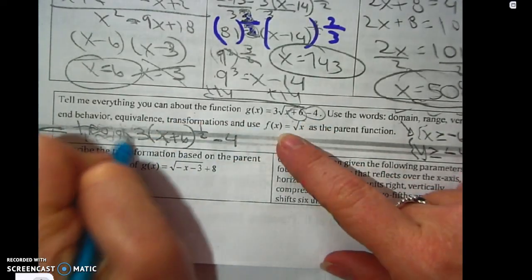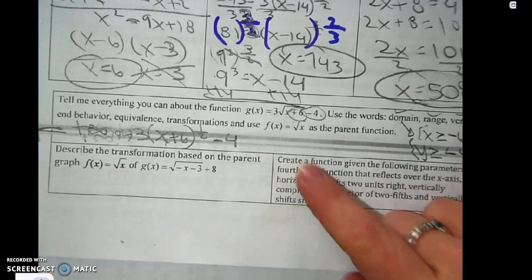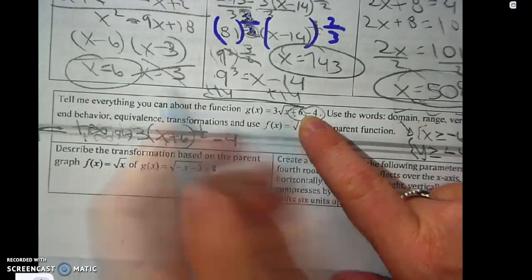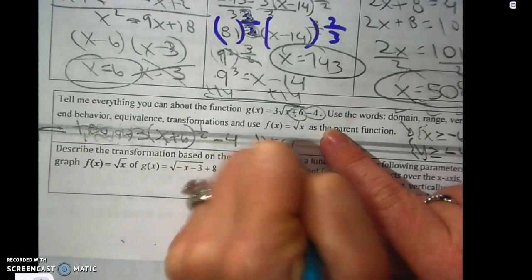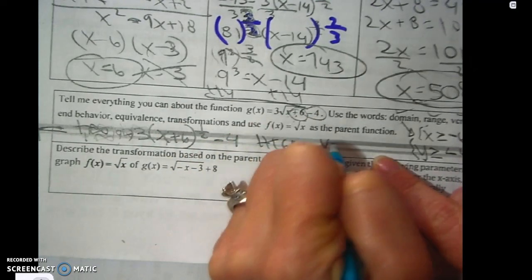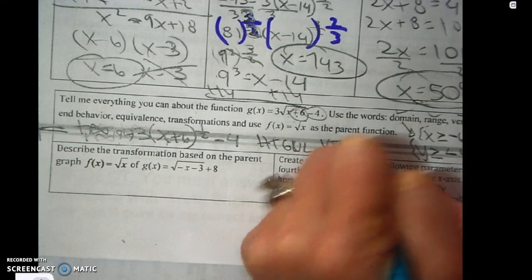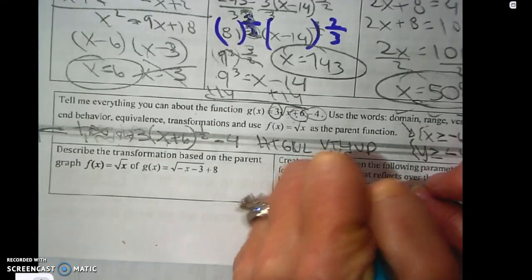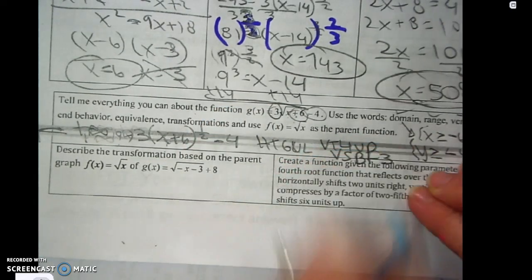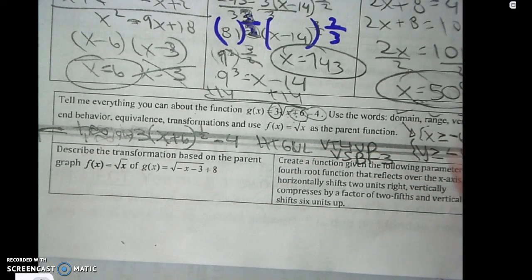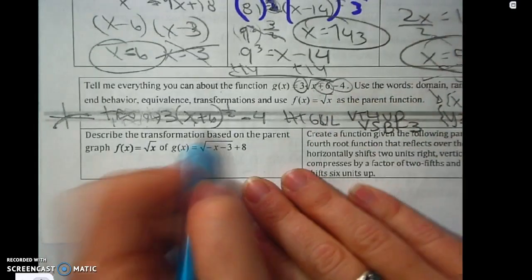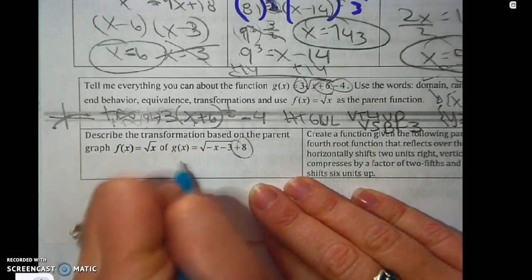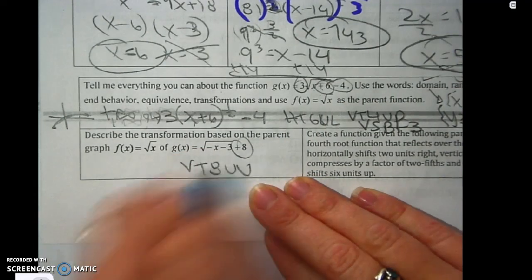Make sure you have g of x, okay? And transformations: horizontal translation, 6 units left. Vertical translation, 4 units down. Vertical stretch by a factor of 3. Okay. All right, describe the transformation. So this is this 8, vertical translation, 8 units up.